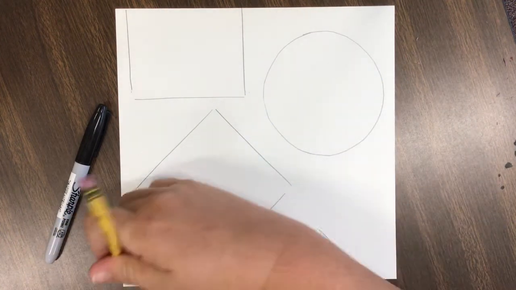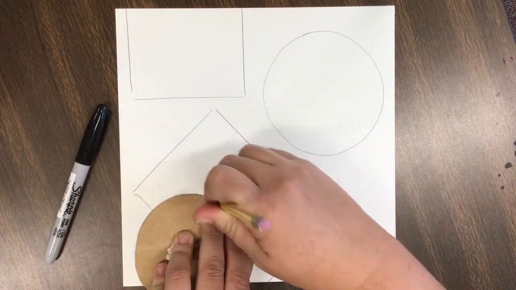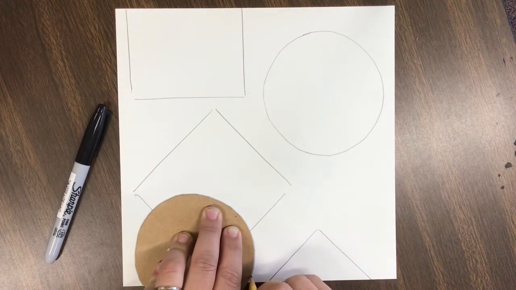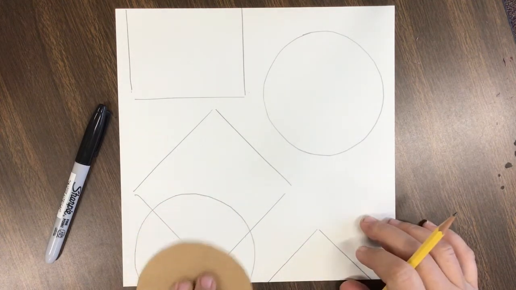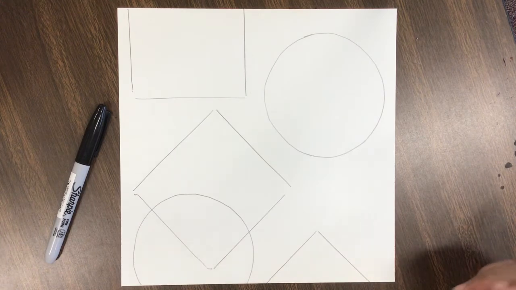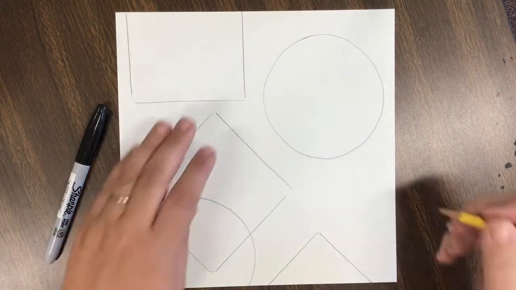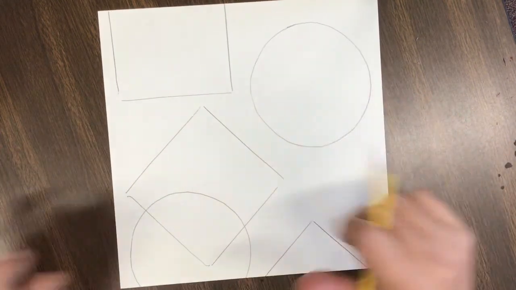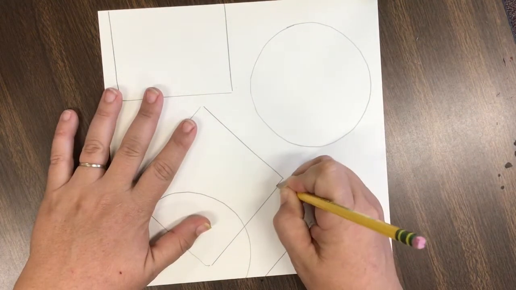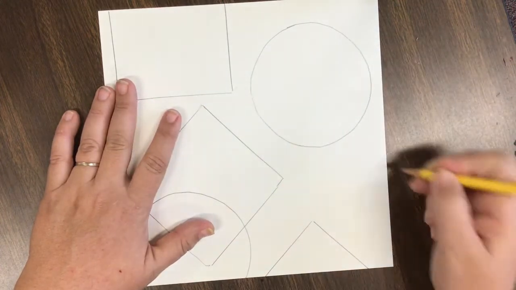So I counted out. I did 1, 2, 3, 4 geometric shapes. I'm going to add 1 more overlapping circle down here to make 5. Don't make too many more than 5. Otherwise, it's all going to get really messy and you won't be able to see your shapes on your paper.